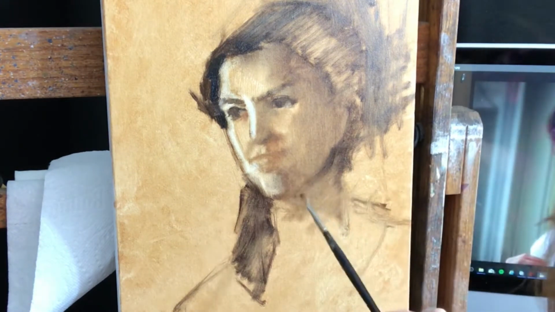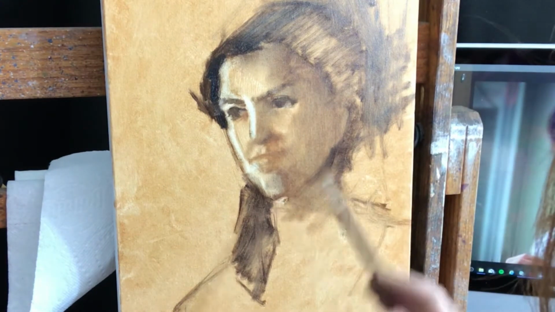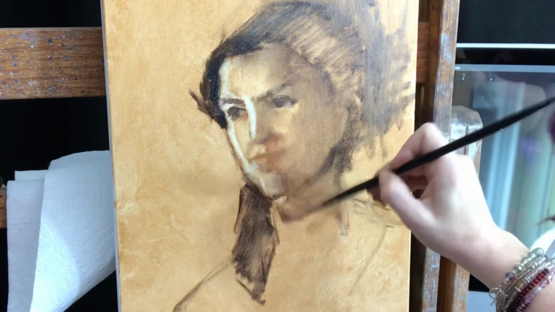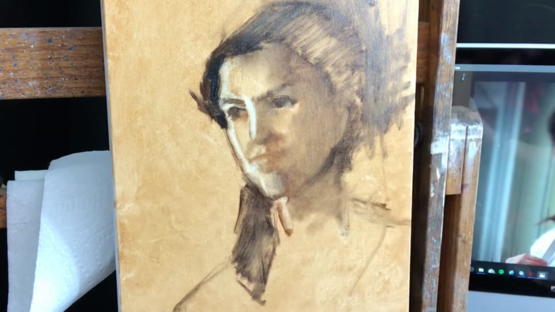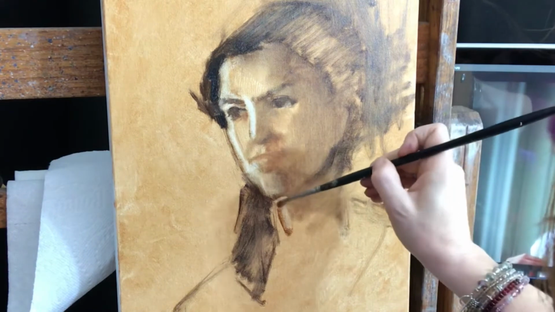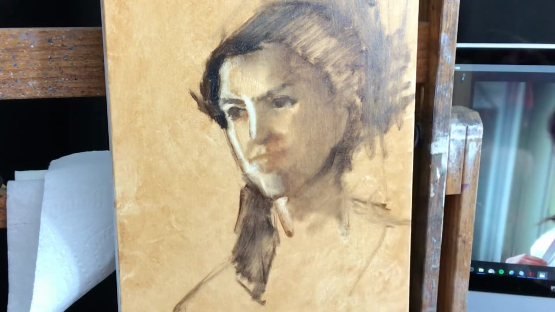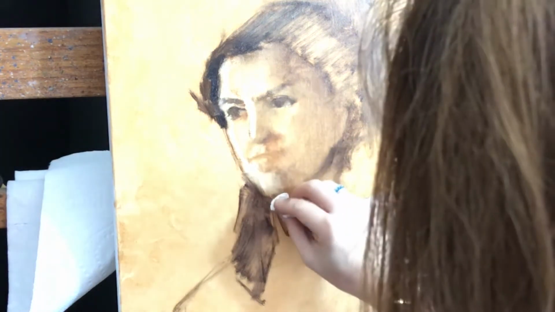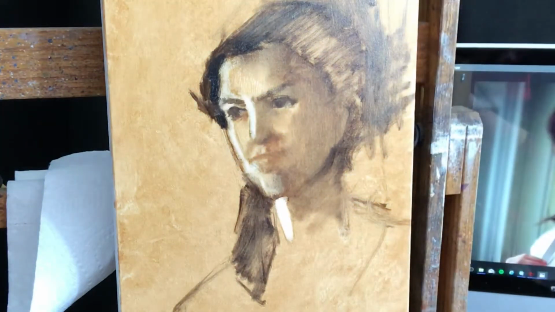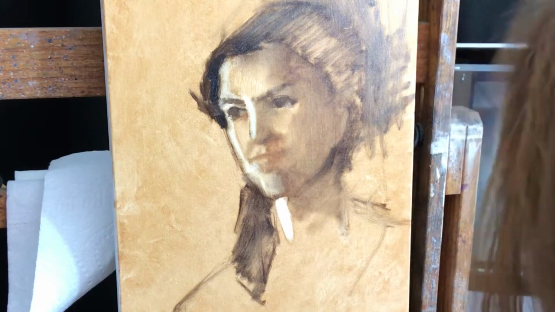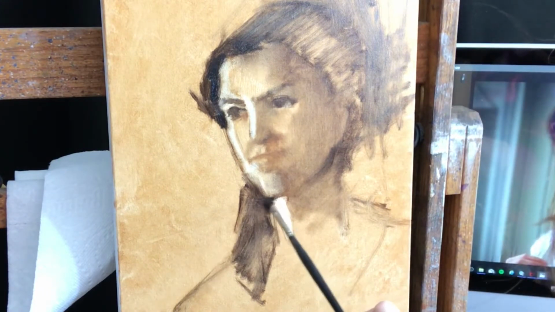I really want to pull out a little bit more of this neck. Just cleaned it off, wiped it off. It's pretty bright. We'll tone that down. Put in some more of this background here.